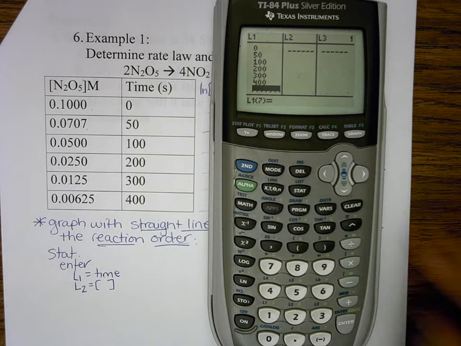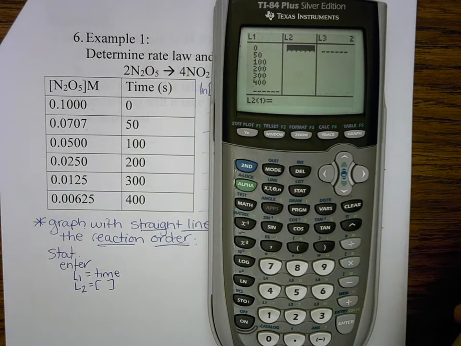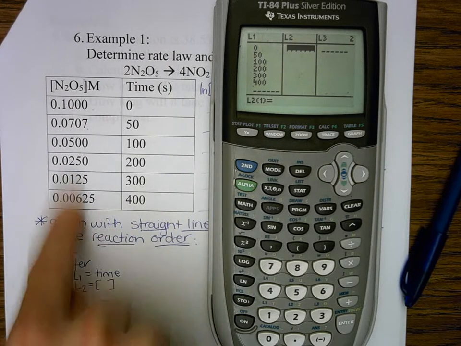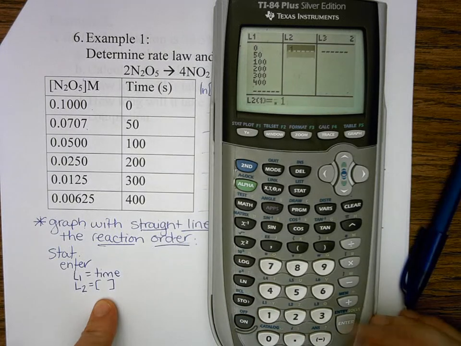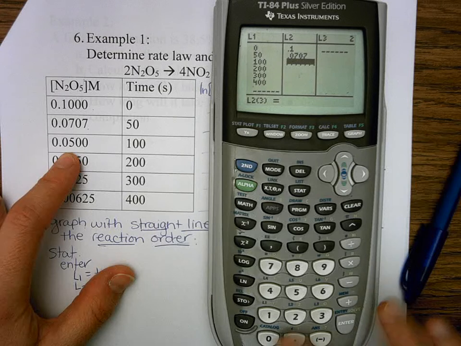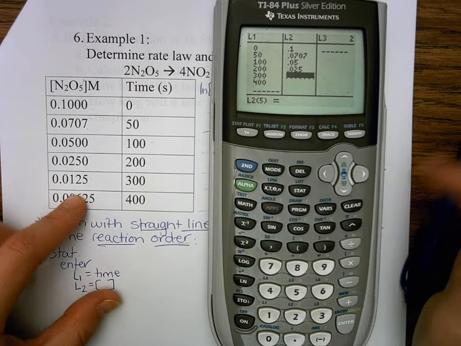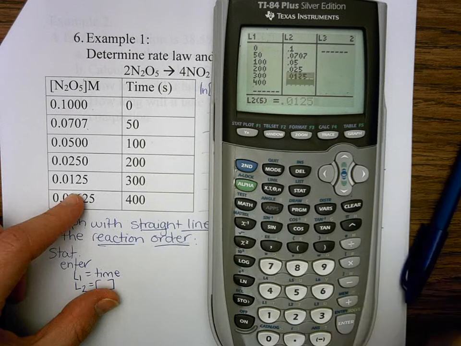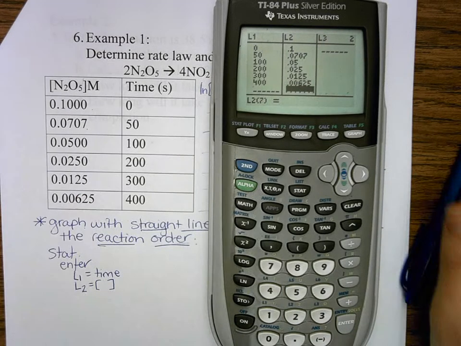In list 2, go ahead and type in the concentration numbers. The other numbers that are in this chart are going to go in list 2. So 0.1, 0.0707, 0.0500, 0.0250, 0.0125, and 0.00625. That is list 2.